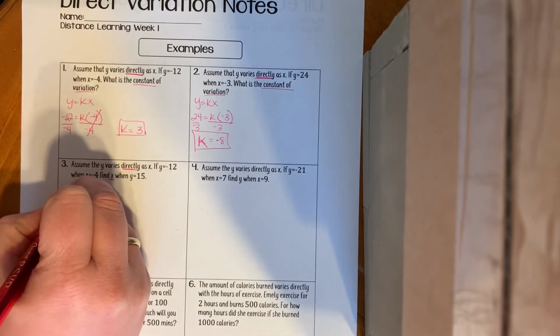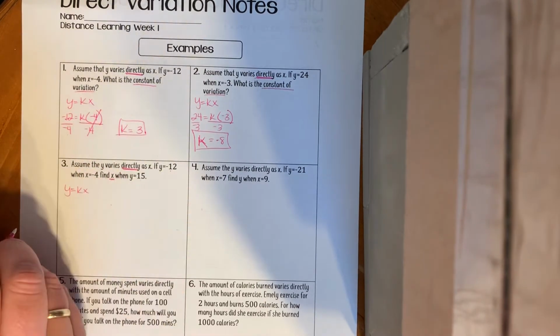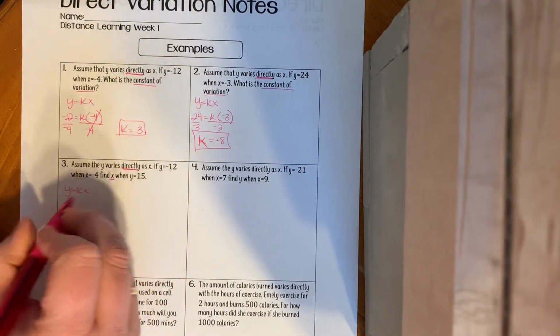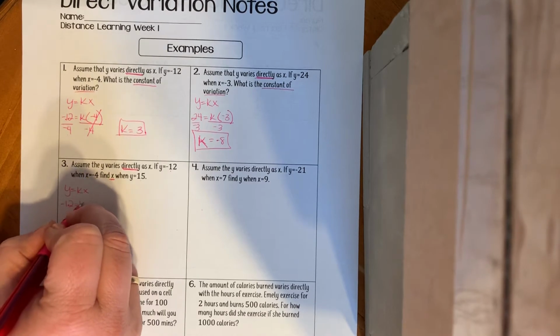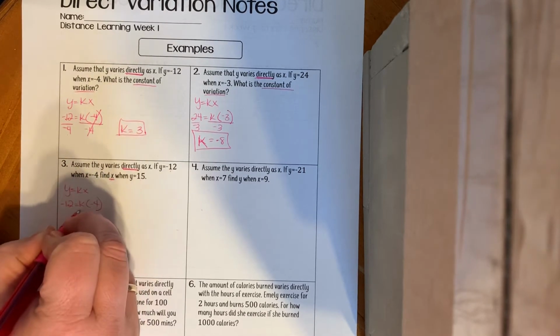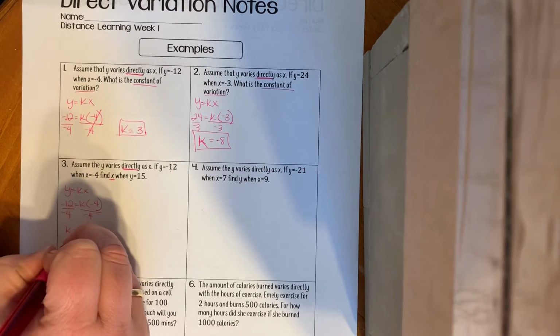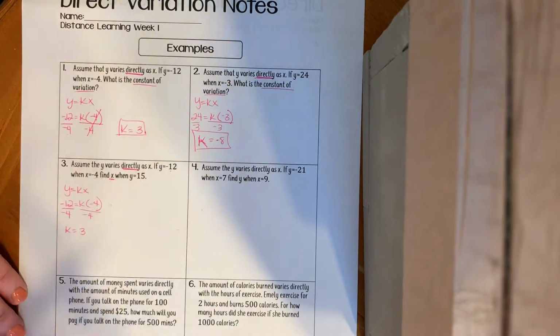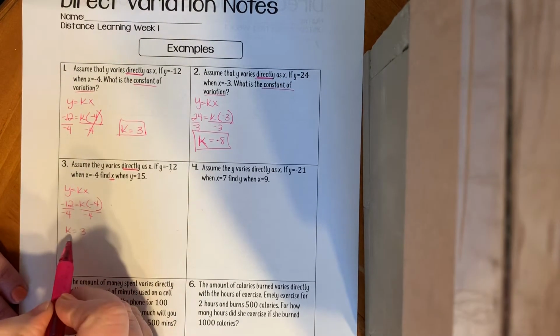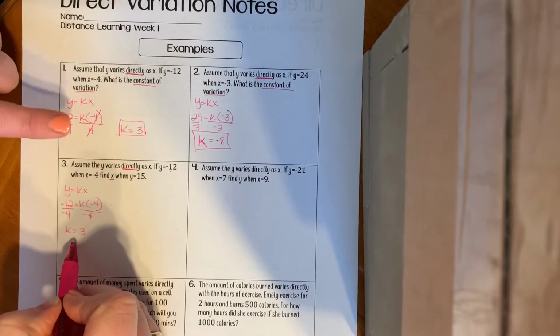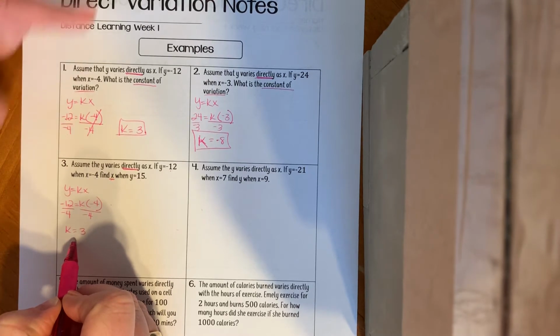Using y equals kx, because it tells us that it's direct, we're going to use the first point: -12 equals k times -4. Divide both sides by -4. We get k equals +3. You probably noticed that's the same as number 1. Yes, I know. So we found the constant of variation. This is where we stopped with number 1, but now we're going to go a step further.